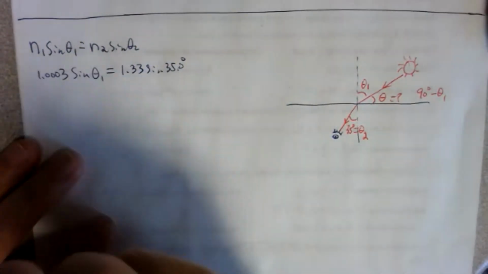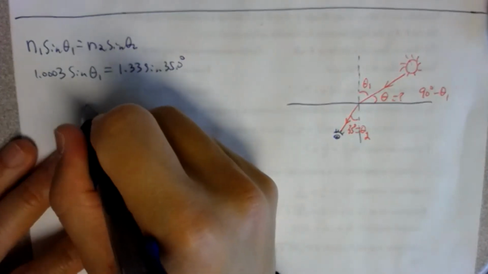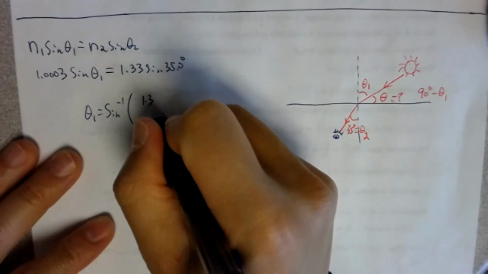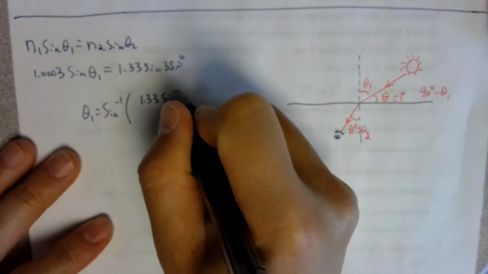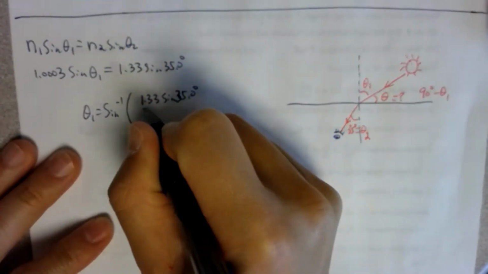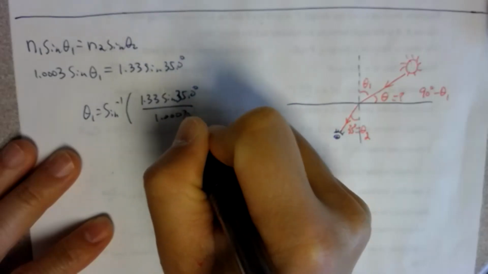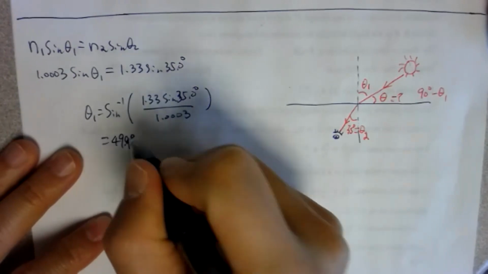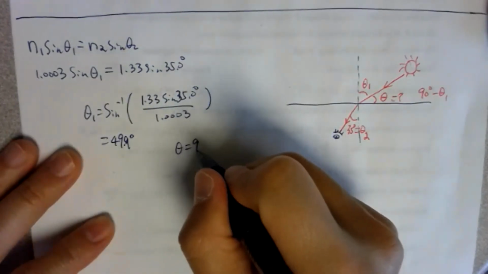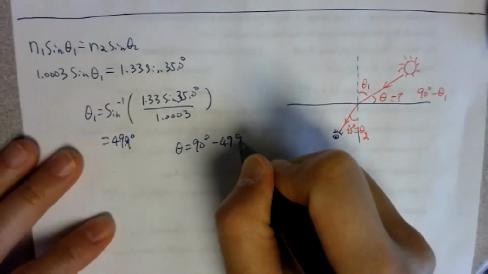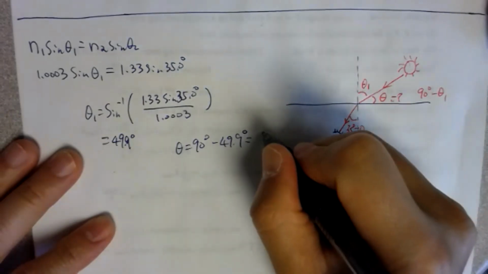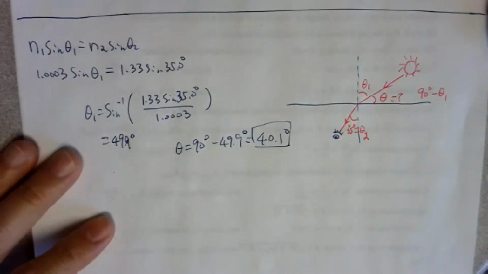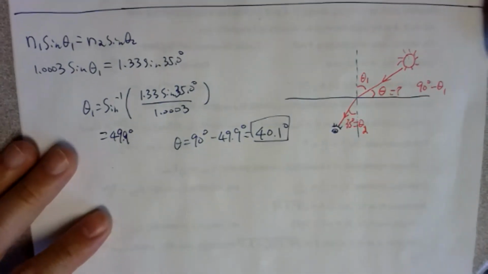Solve for theta 1: theta 1 equals sine inverse of both sides divided by the almost 1. That gives you 49.9 degrees. So the angle is 90 minus 49.9, which is about 40 degrees.